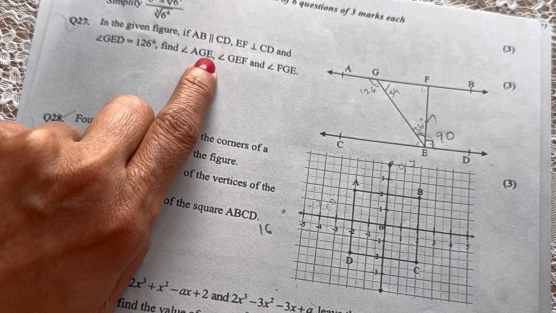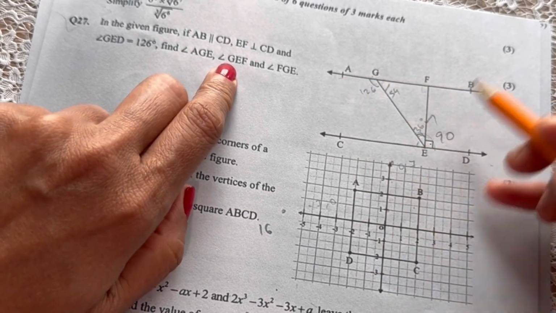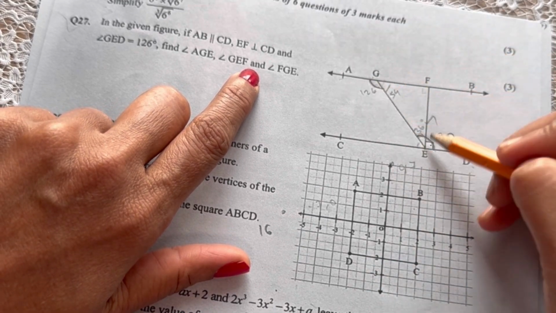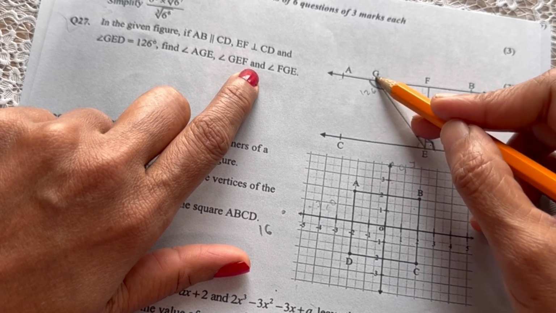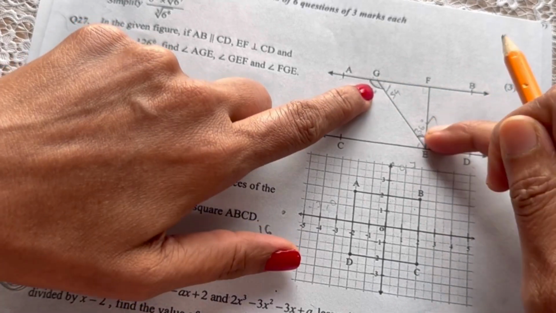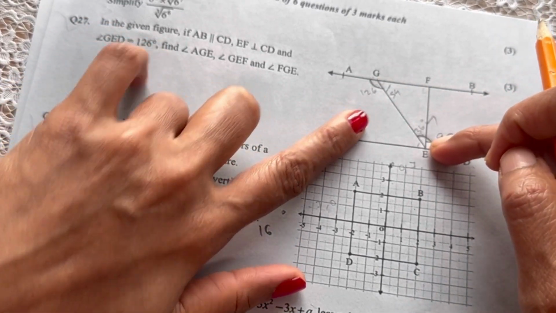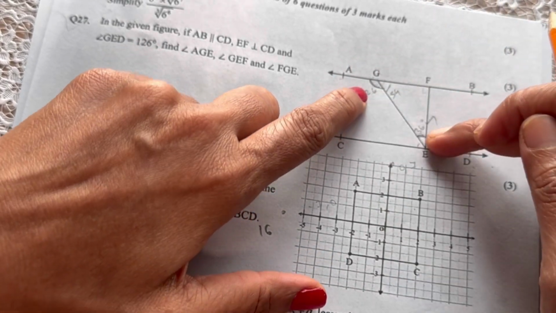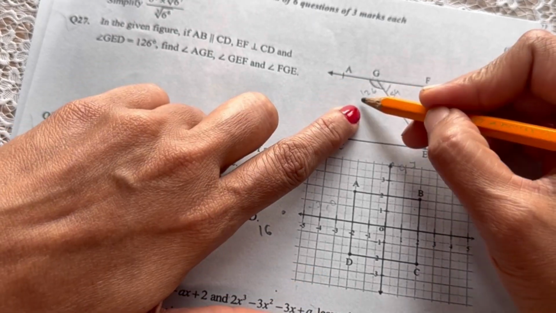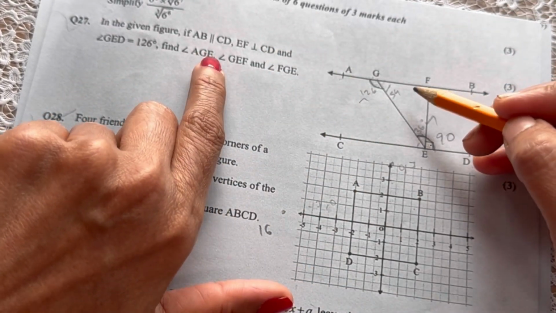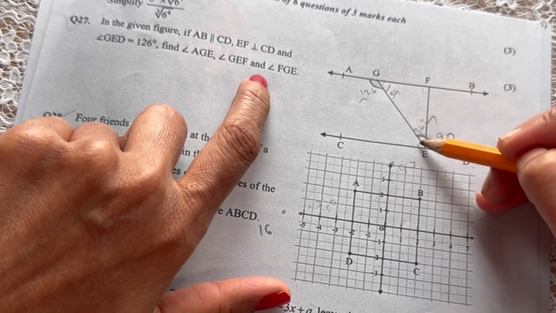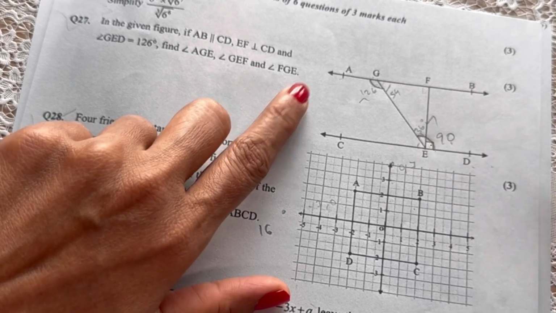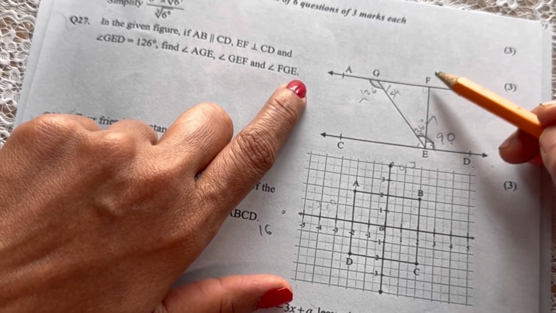Then we have to find the angle AGE. Yes, if AB and CD are parallel, this angle and this angle are alternate interior angles. It's a transversal, so these two angles are alternate interior. If this is given as 126, then the angle AGE is 126. As these two are alternate interior, this is also correct. Angle AGE is 126. Angle GEF, yes, she subtracted 126 and 90 and got 36. Yes, it is correct. And what about angle FGE?